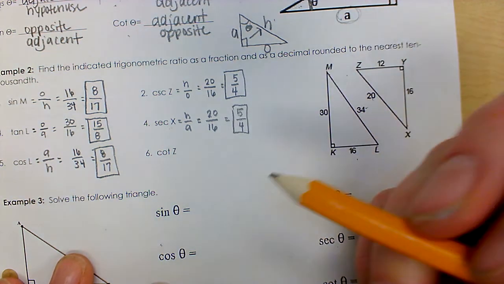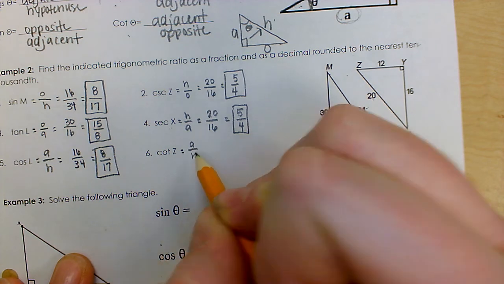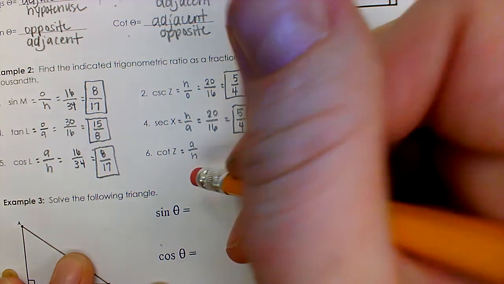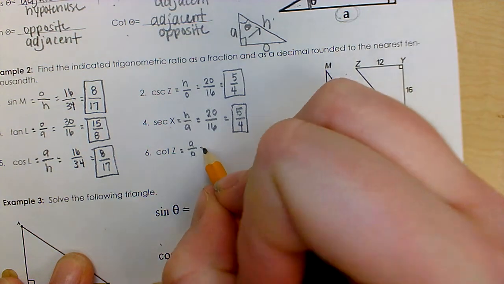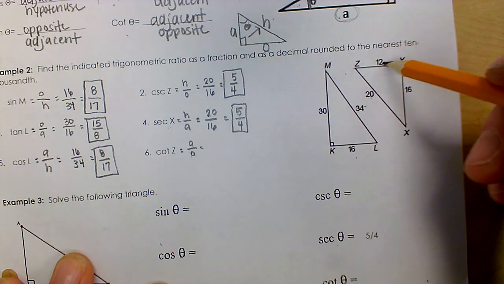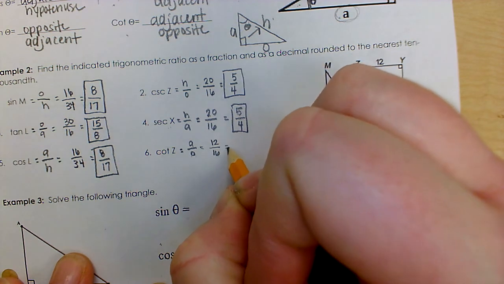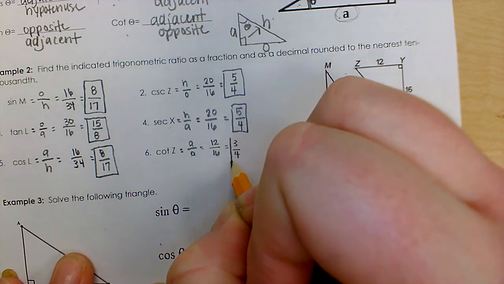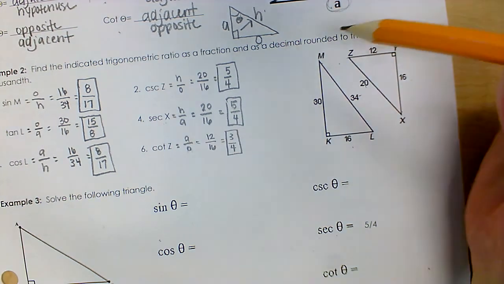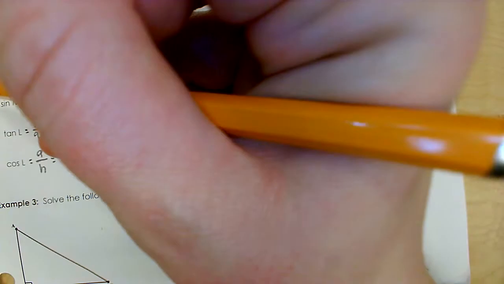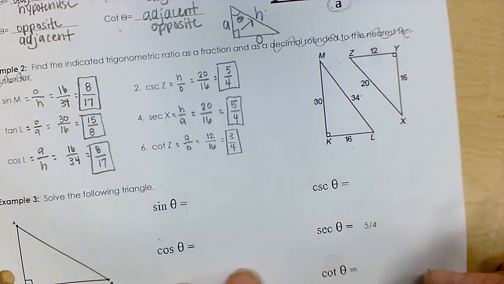Okay. Cotangent is adjacent over opposite. And from Z, adjacent would be 12, opposite would be 16, so 12 over 16, which is 3/4. Okay, so that's all you have to do there. You're just looking at the ratios, and we're not going to worry about decimals rounded to the nearest 10,000th right now. We're just going to look at the fraction.